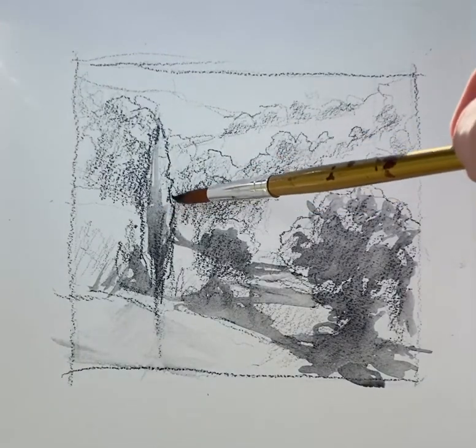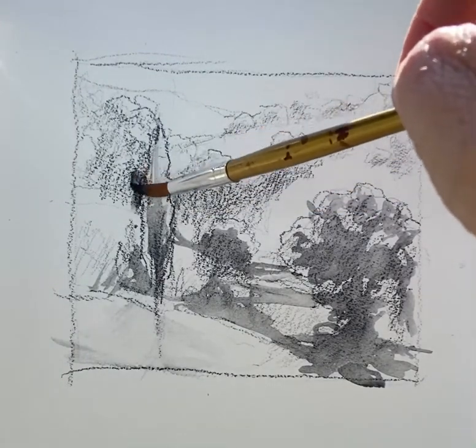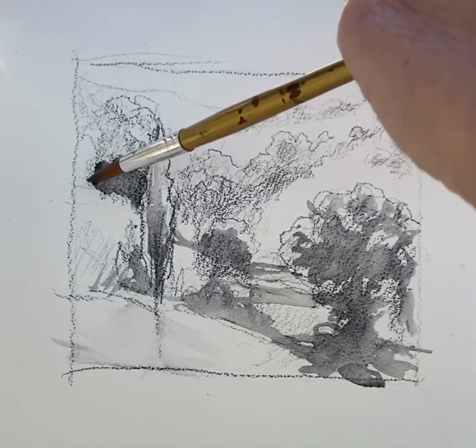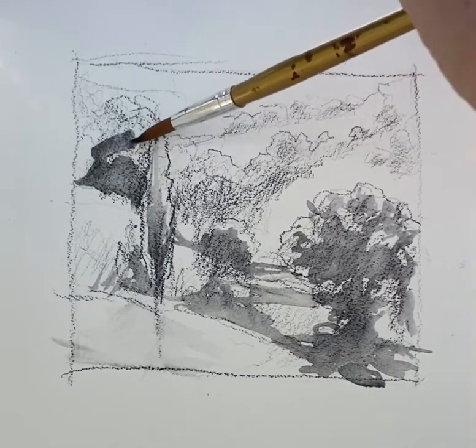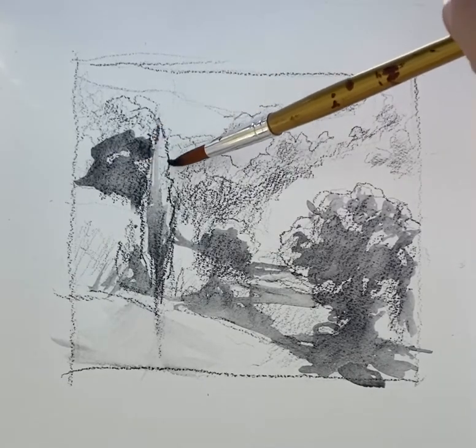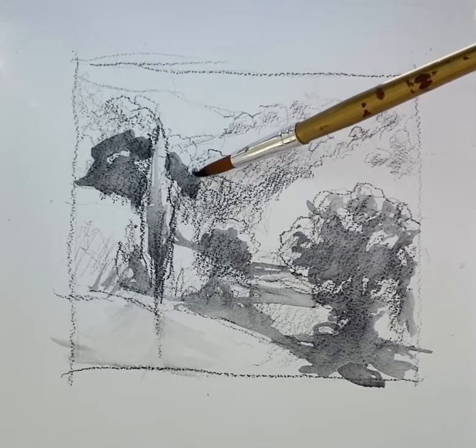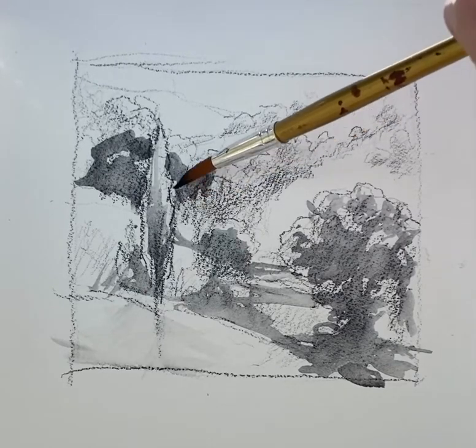Okay, then coming right behind this tree, this is where we really have a nice dark shadow, where this tree line and these shadow areas are really just moving into this valley area where this little farmhouse is.